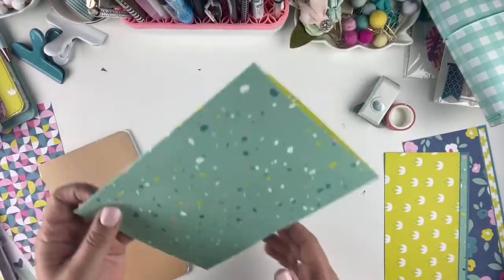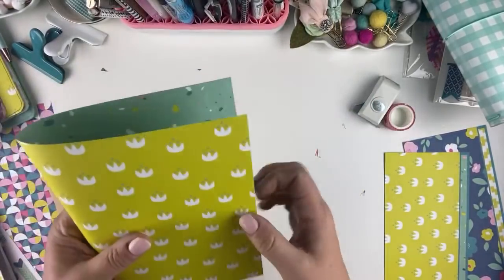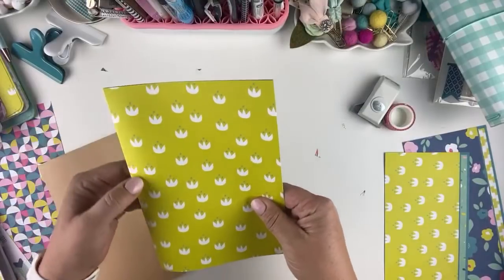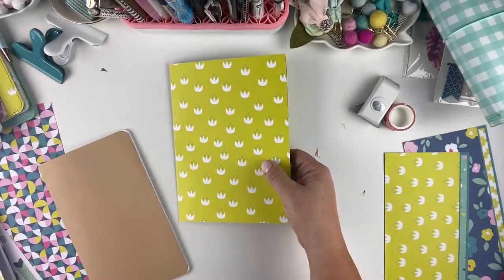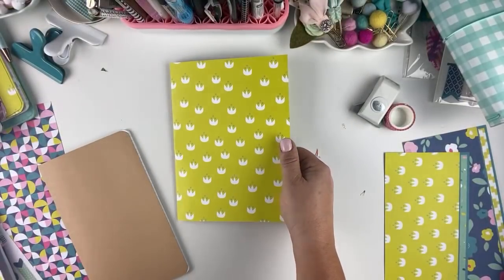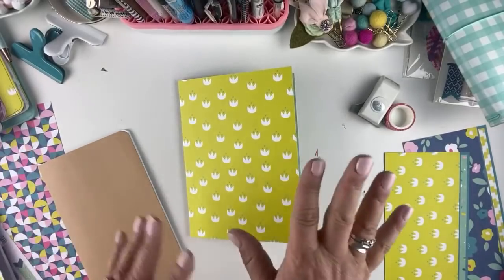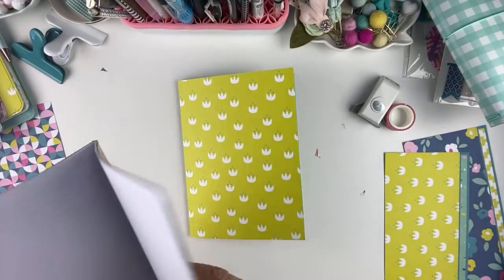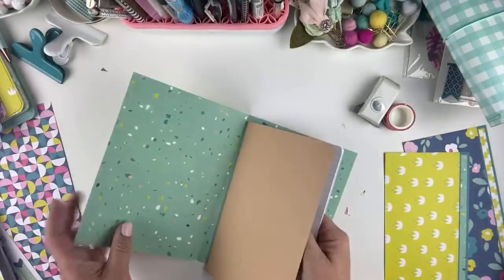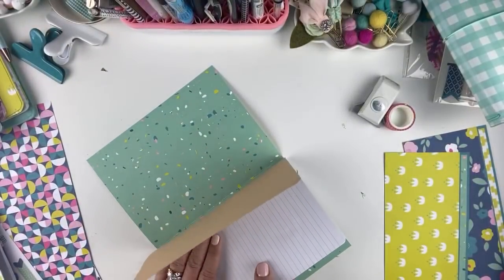Sometimes when I'm setting up my traveler's notebook, depending on what I'm using, a lot of times, like in this case, the collection, it's all part of the same collection, so it makes a lot of the thinking already done for me. I don't have to try to mix and match different patterns and different colors from different companies. But sometimes I like to do that. It just depends on what I'm doing.